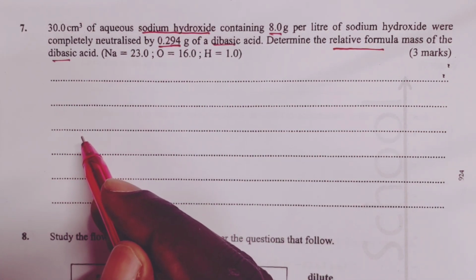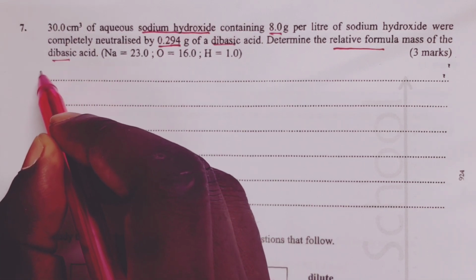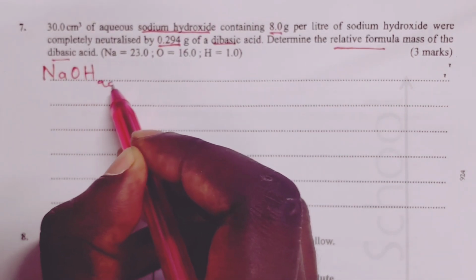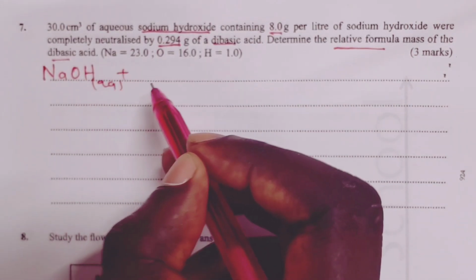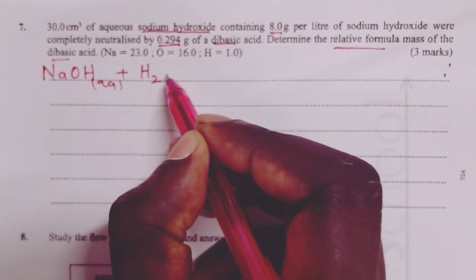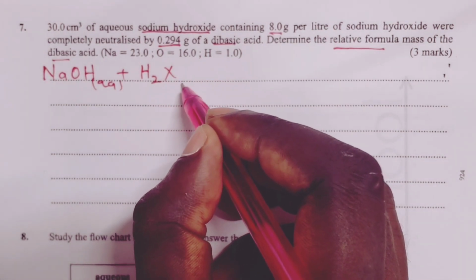The first thing to be done here is to write an equation for the reaction between sodium hydroxide and the dibasic acid. Dibasic acids are generally represented as H2X.